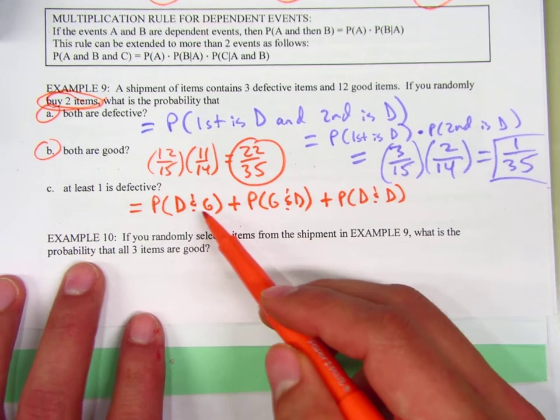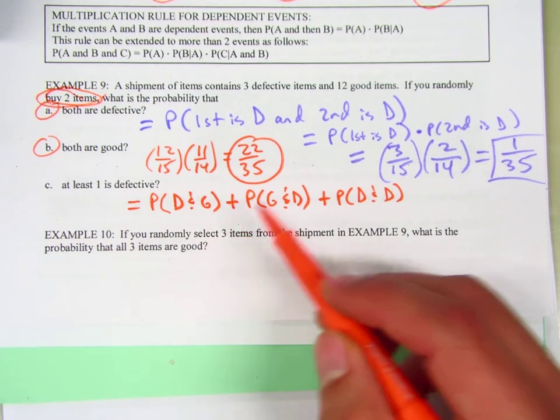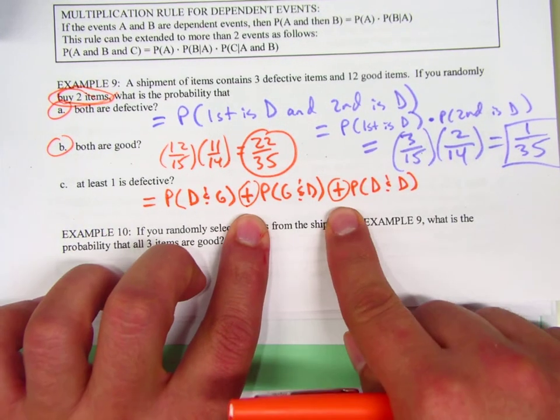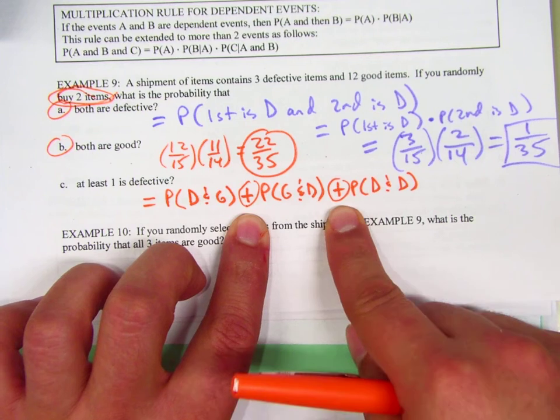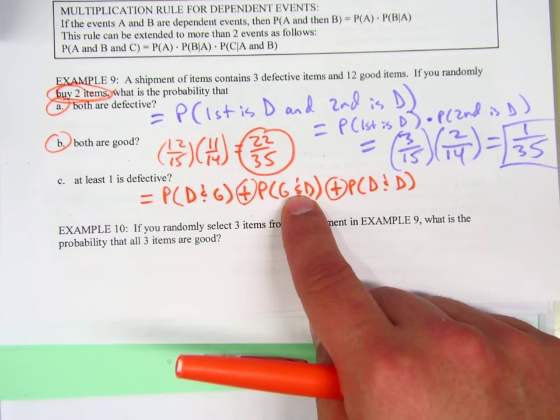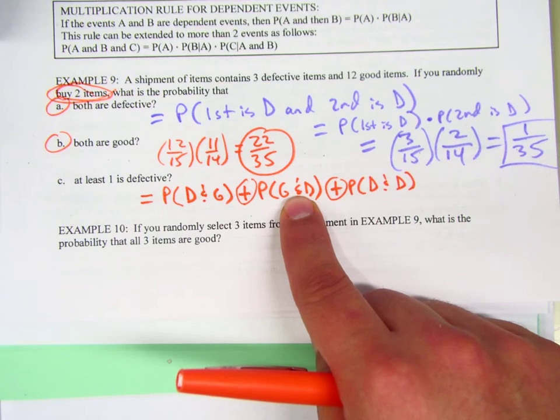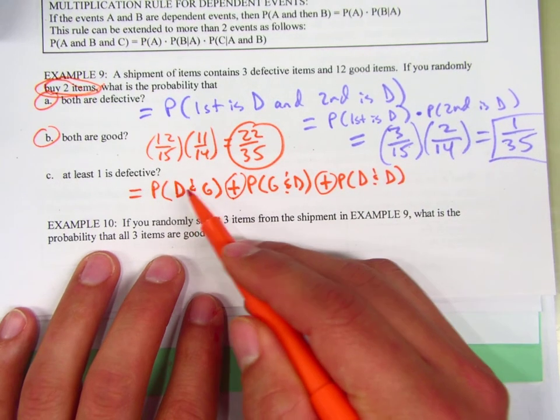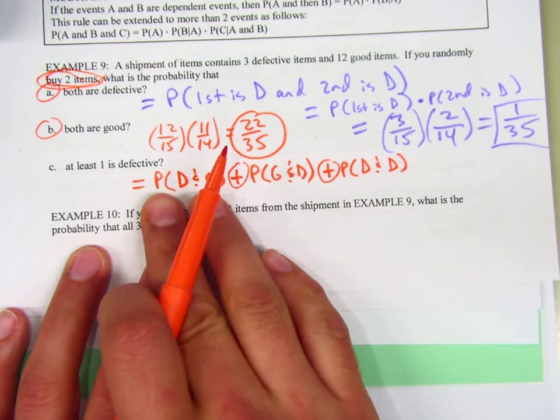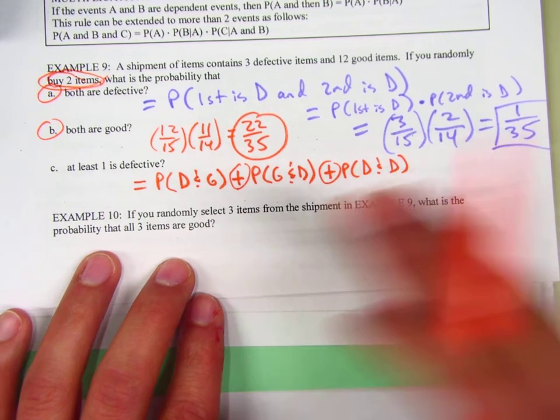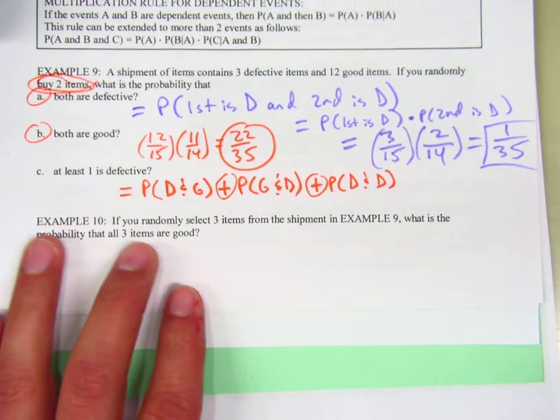And I kind of skipped a step, but when we were talking through this, I used the word or to connect the three scenarios. That's why we're adding the three scenarios up. Does that make sense? Because I said first one is defective, second one's good, or first one's good, second one's defective, or both defective. Those are the three things that would be at least one is defective. What word is connecting each one of these? So we're going to multiply two little fractions here, two little fractions there, two little fractions there, and then add them up. That's what this is telling us to do. So let's do that.